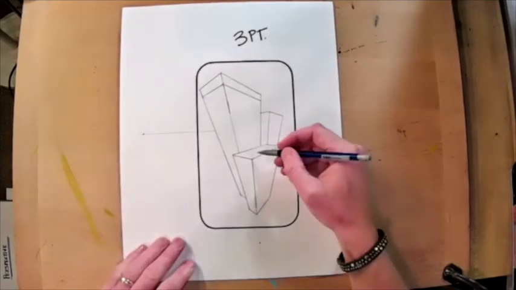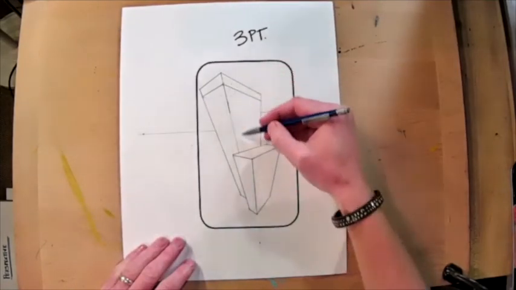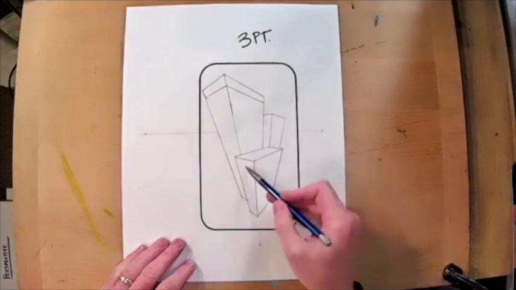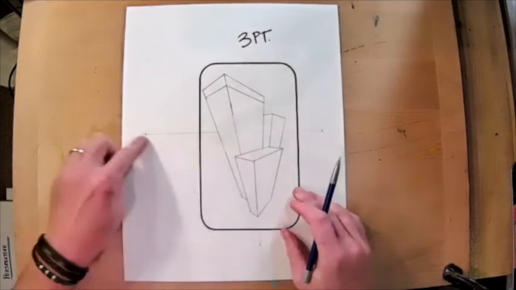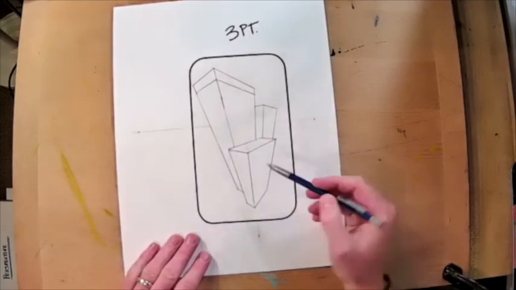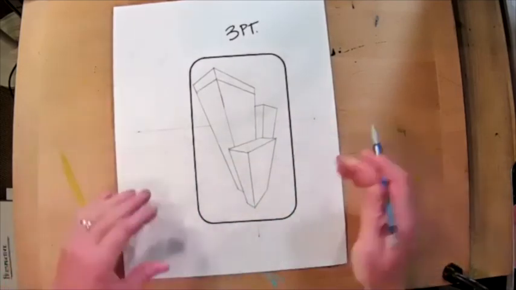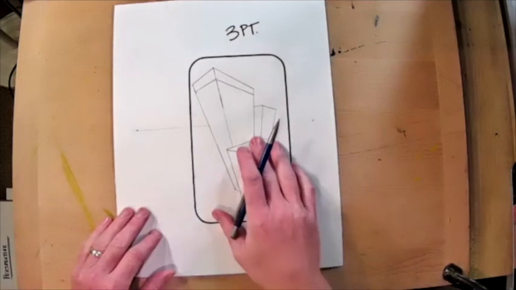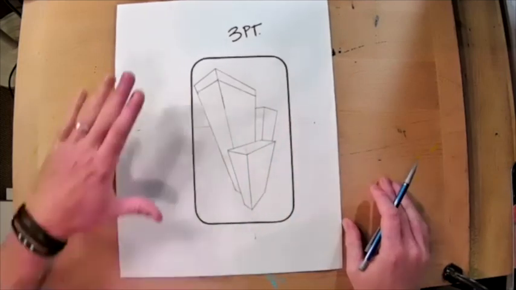They can only go to the vanishing point on the bottom, to the vanishing point on the right, and to the vanishing point on the left. Some of them seem like they would either go vertical or horizontal, but it's just because they happen to fall in the same line as the horizontal and vertical lines. So that's 3-point perspective.